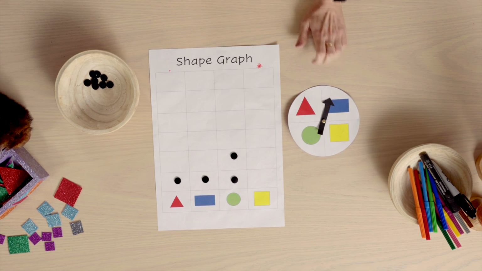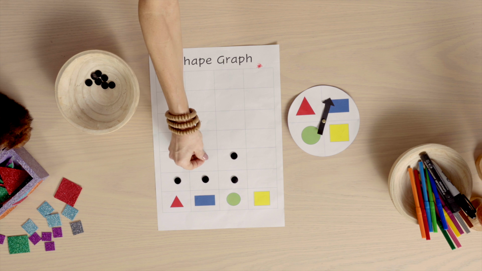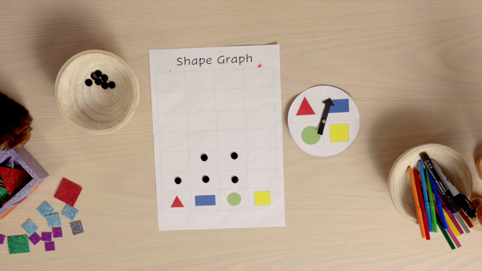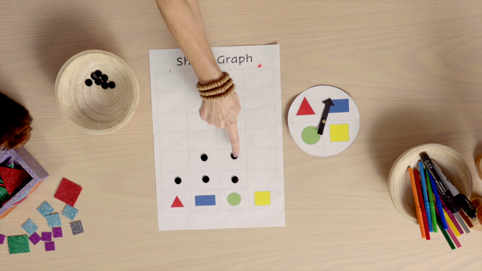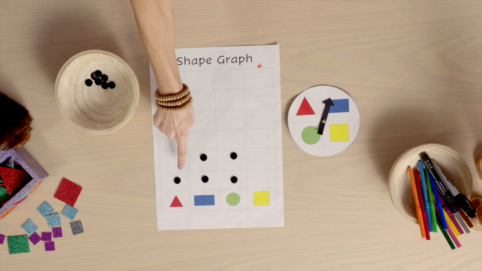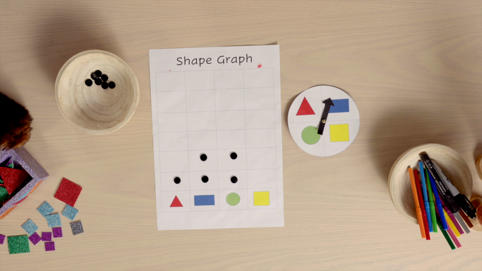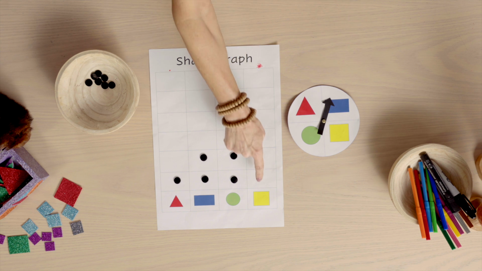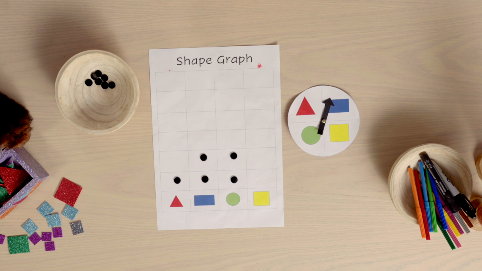Oh, and again, another rectangle. Wow, it's looking pretty even. We've got 2 circles, 2 rectangles, and 1 triangle. Have a look at the square. Sorry, Sammy. No turns yet.